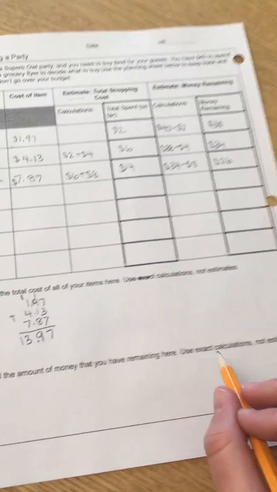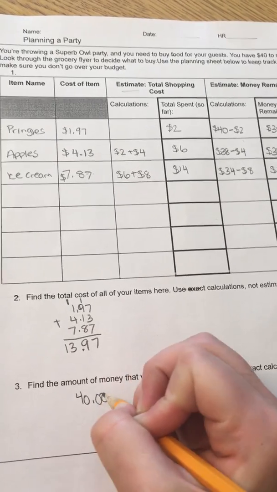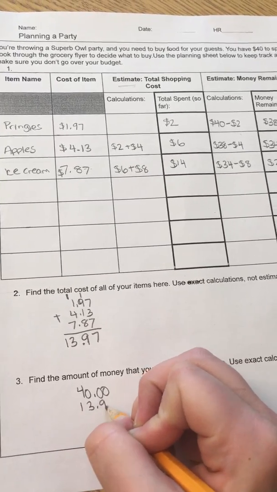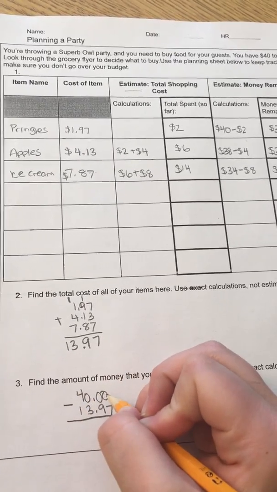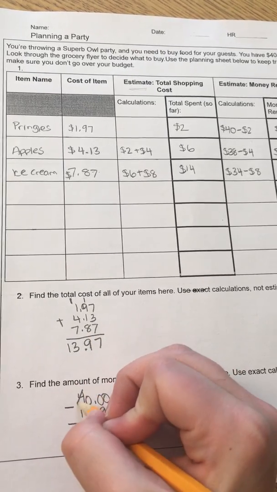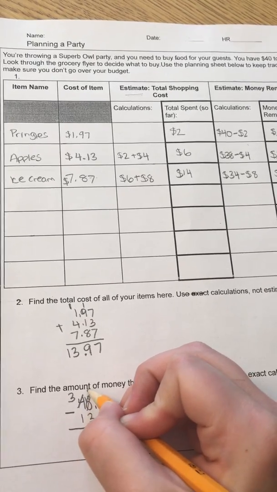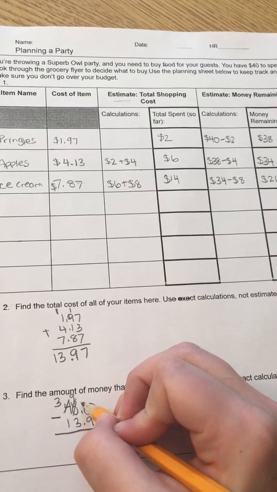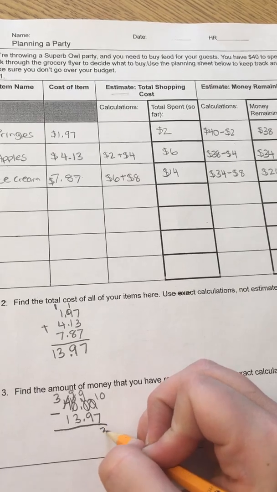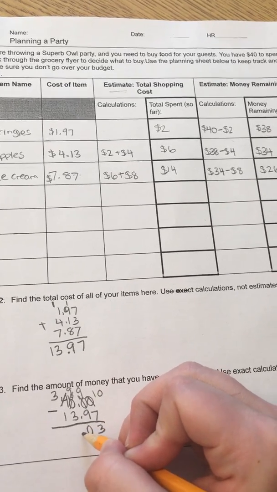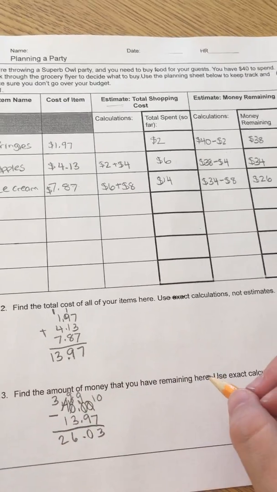And then the amount of money that I have remaining here, using exact calculations, I started with $40. And notice I'm lining up my decimals, subtracting. I don't have any hundredths or tenths or ones, so I'm going to need to make some. So I'm going to take my 10, create 10 ones. Then I'm going to take one of those ones and create 10 tenths. I'm going to take one of those tenths and create 10 hundredths. 10 minus 7 is 3. 9 minus 9 is 0. Put down my decimal. 9 minus 3 is 6. And 3 minus 1 is 2. And that would be my final answer.